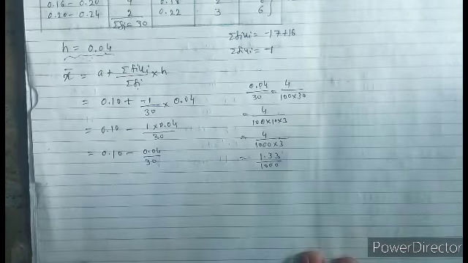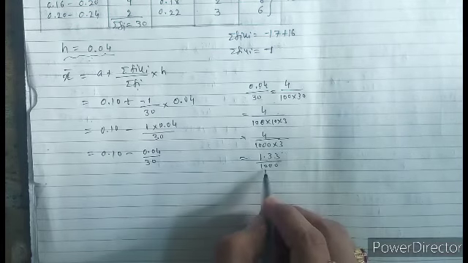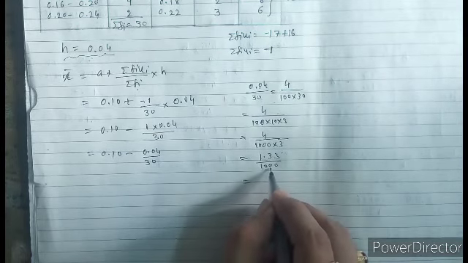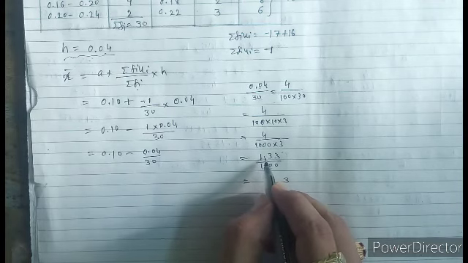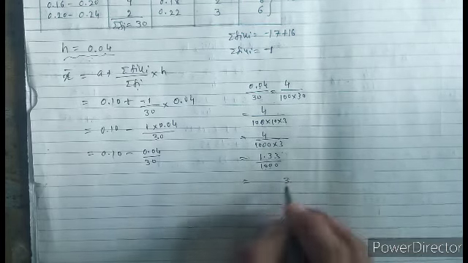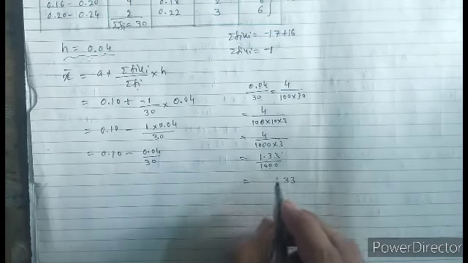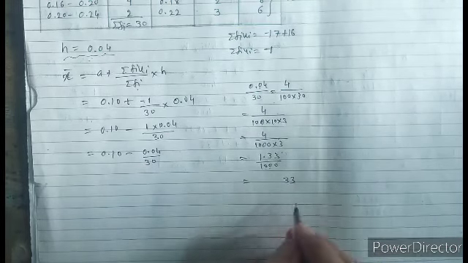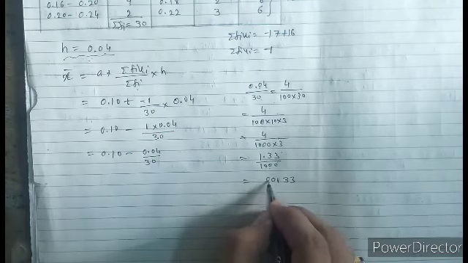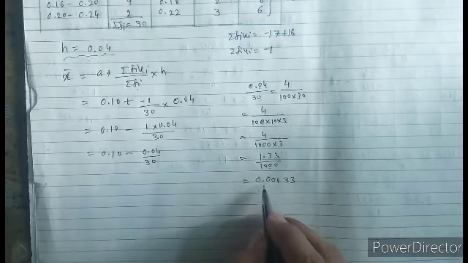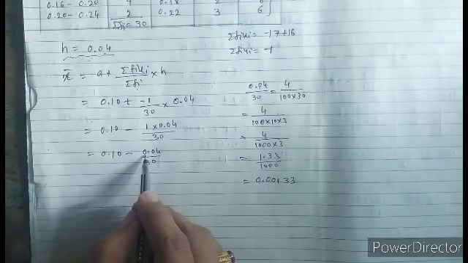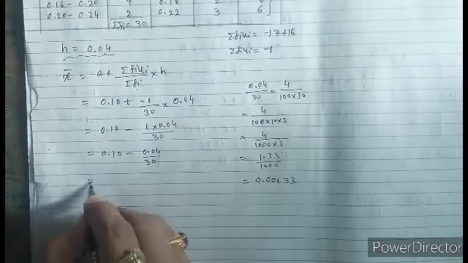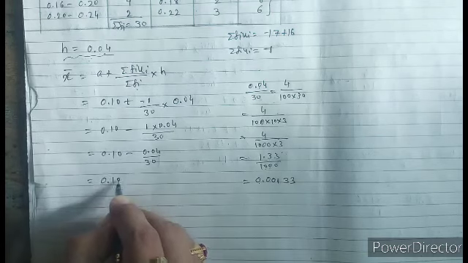Now you have to shift the decimal point according to the denominator term. There are 3 zeros in the denominator term, so the decimal point will be shifted by 3 steps. So the 3 and 3 will remain as they are. This point will be shifted by 3 steps, 1, 2 and 3, and point. So it will be 0.00133. This is the value of 0.04 divided by 30. So we will apply it directly here.